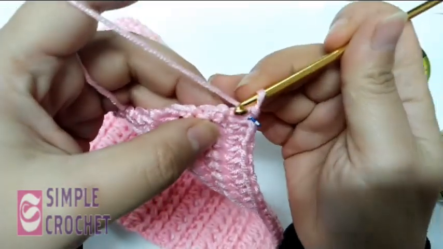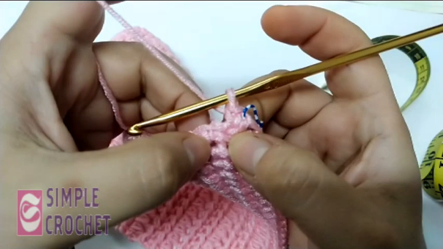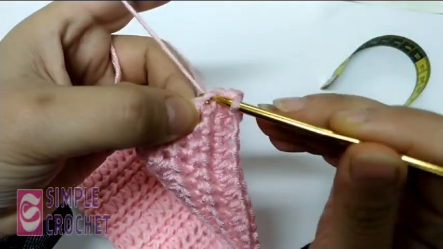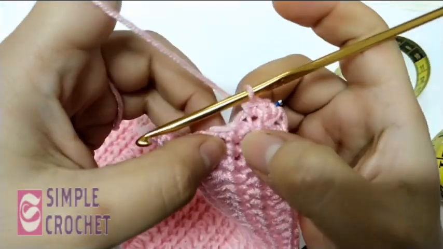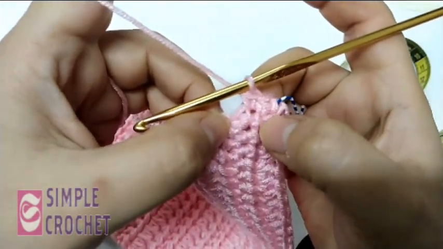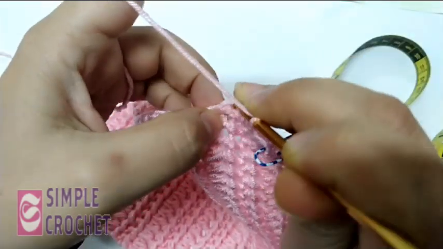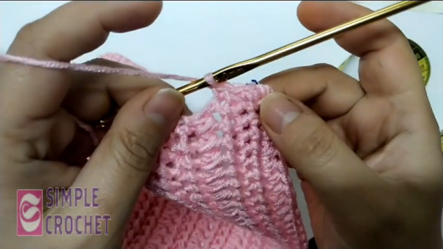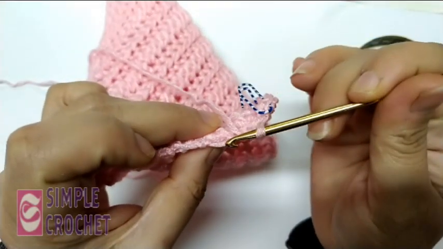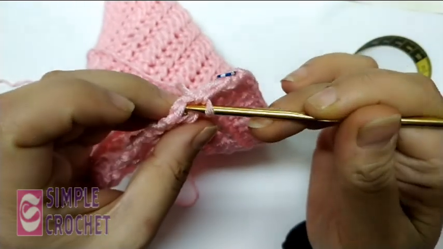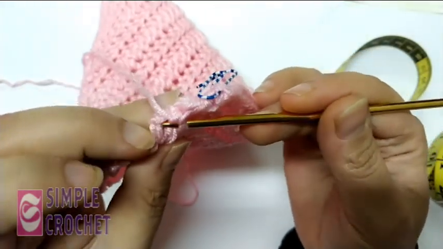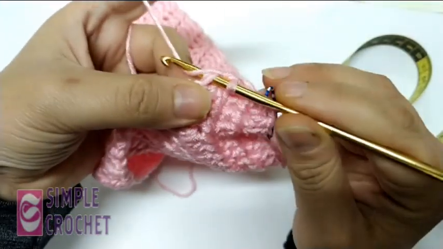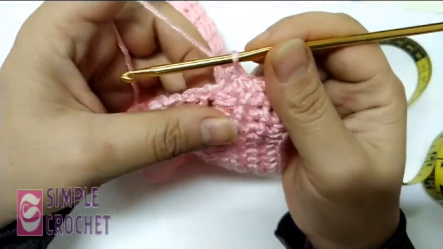You just need to insert your hook in the first row like this, skip this part here, and just do another single crochet in the next one. And now you get to these 2 loops here, which is the half double crochet in the line, and you are going to make a single crochet.